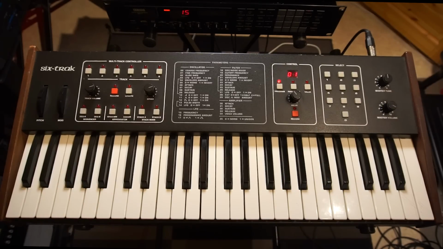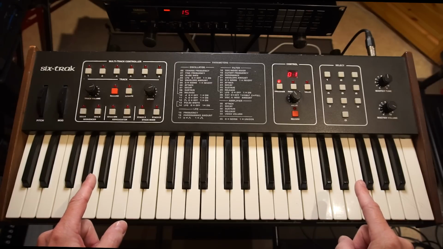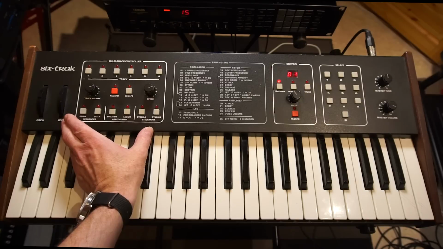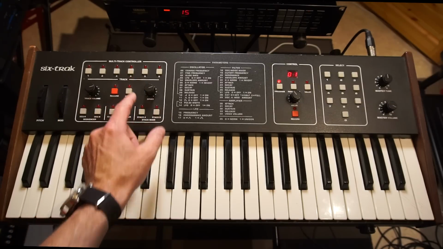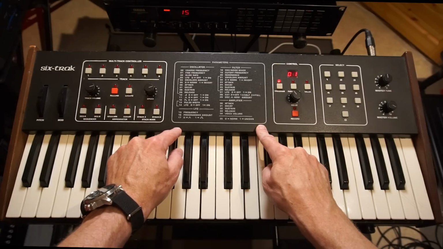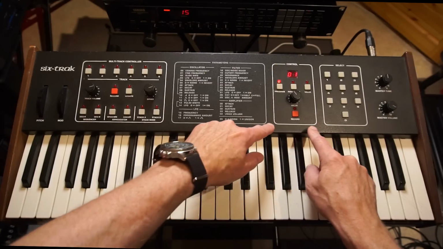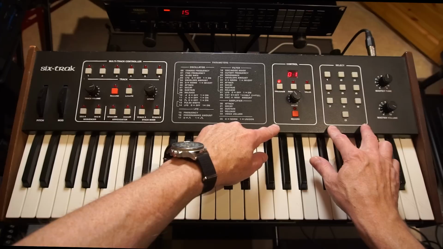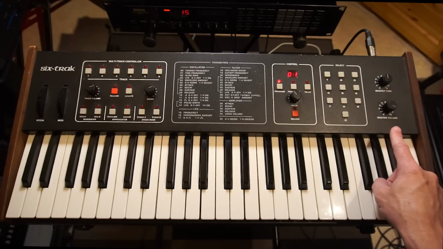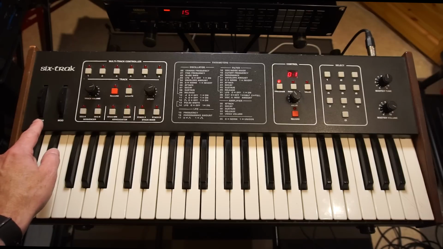Now this synth is a lot of fun, so let me take you through what we've got going. To the left there we can record sequences, arpeggiators, stacking, etc. I'll get back to that in a minute. In the middle we have the parameters list of what we can do with the synth. We have the controller section where we choose parameters and values, and we have the select buttons. The master volume, master tune, and the pitch and modulation wheel.